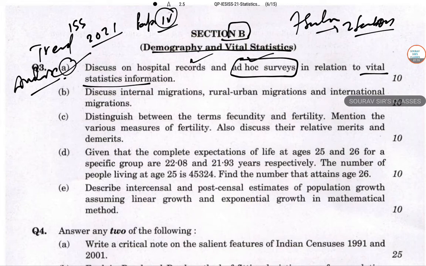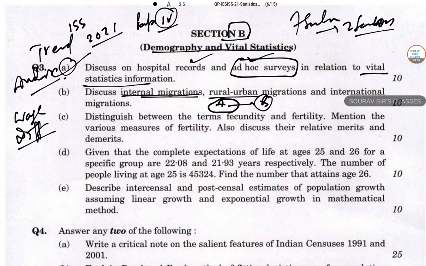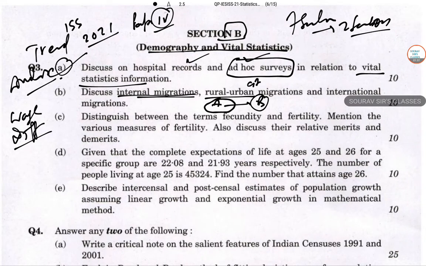So next one is to discuss internal migration, rural urban migration and international migration. Pretty easy. So what is internal migration? Internal migration means within a country, within a space, like from place A to place B. Rural urban migration happens because of wage differences. Wage differences happen between the educated and uneducated people of the rural and urban zone. Urban is the city or developed area, and rural is mostly villages.